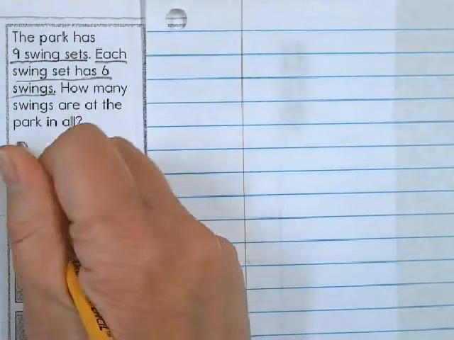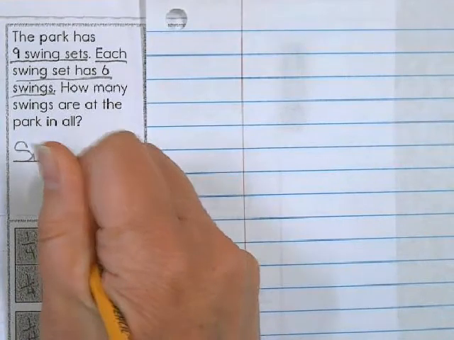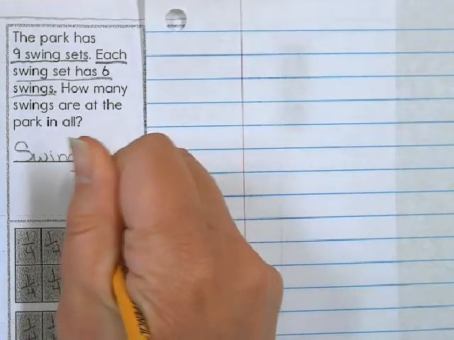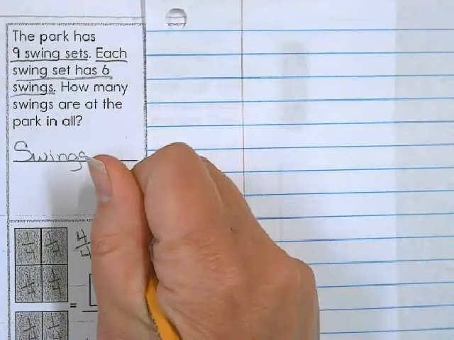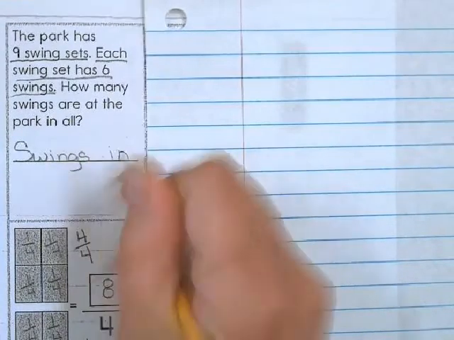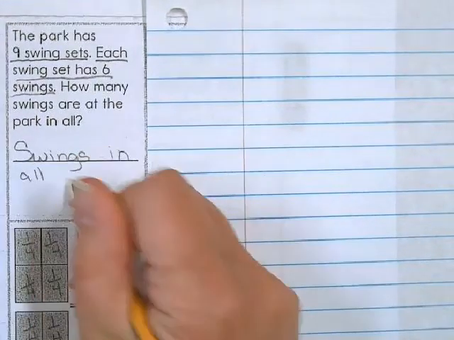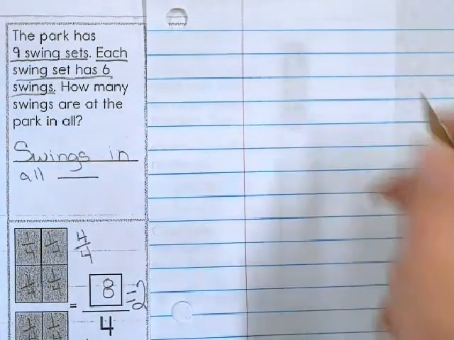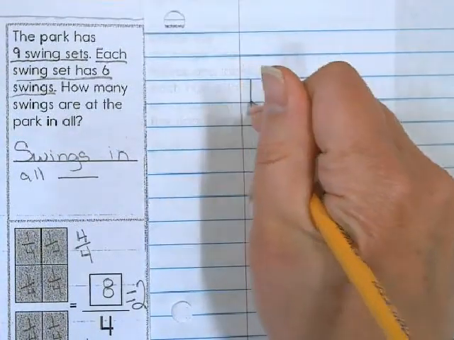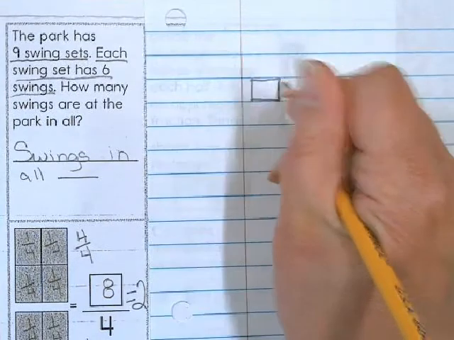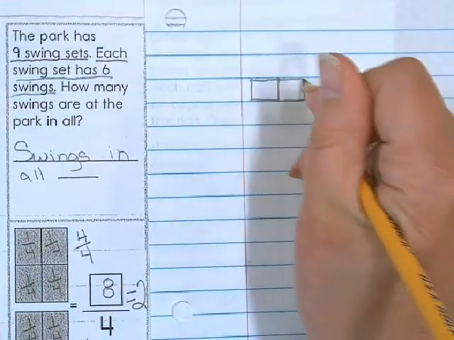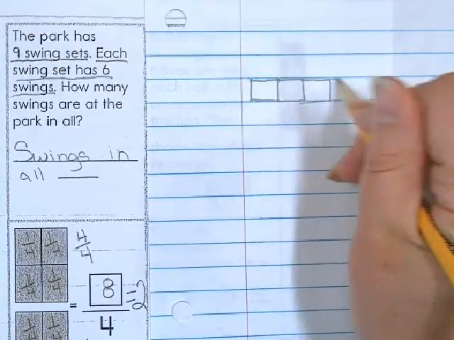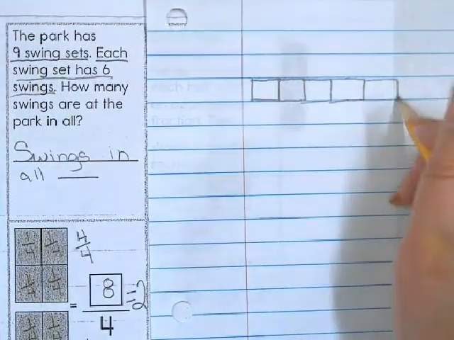So we could say swings total in all. So swings in all would be blank. So we take and model this. So we know that there are 9 swing sets, or 9 groups.